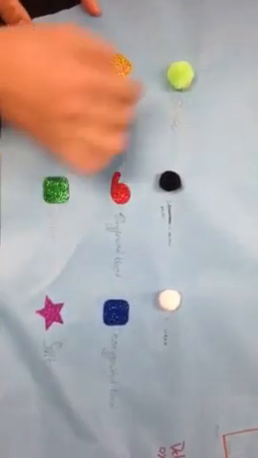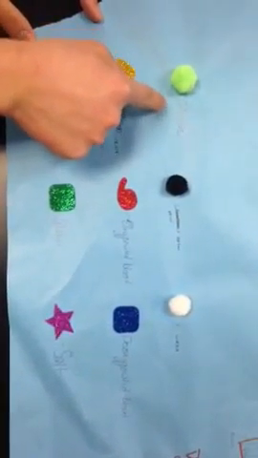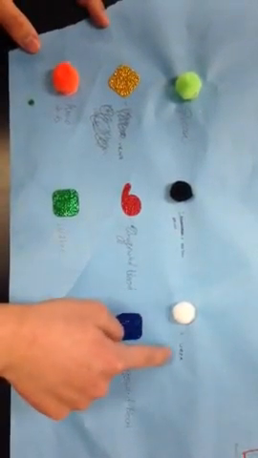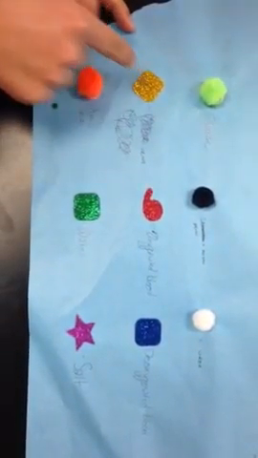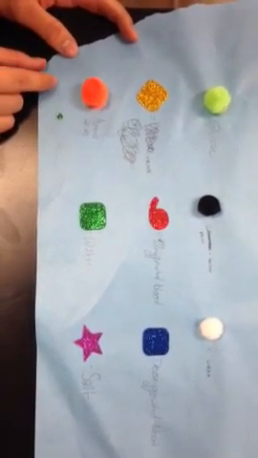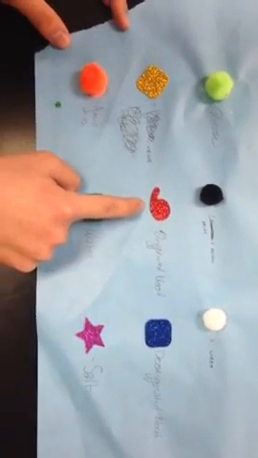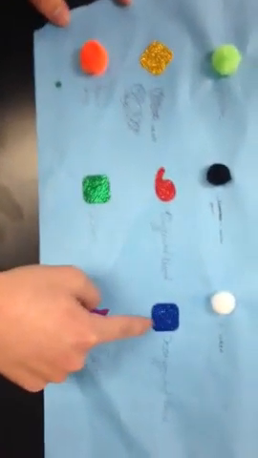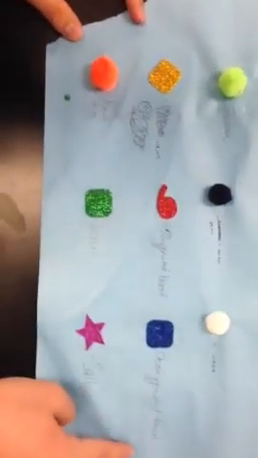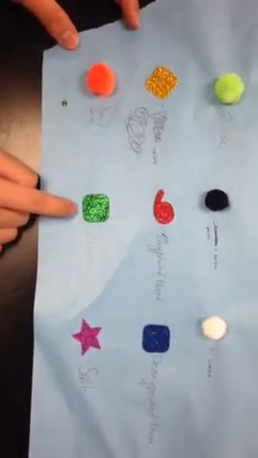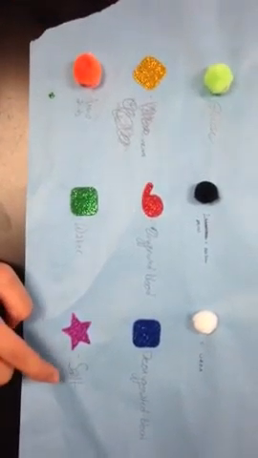So this is just a basic key, and I'll briefly describe it. The light green puff ball is glucose. The black ball is poisons and drugs. The white one is urea. The yellow glittery object is urine. The red glittery object is oxygenated blood, and this one is obviously deoxygenated blood. The orange is amino acids. This particular green is water, and the purple glitter is salt.